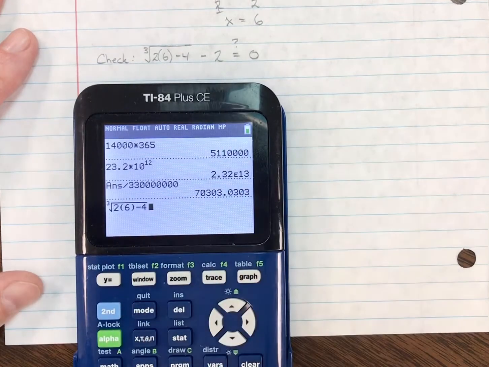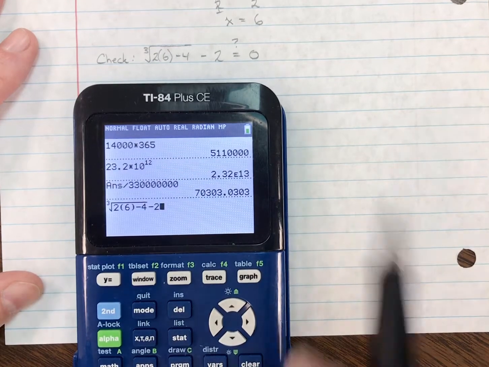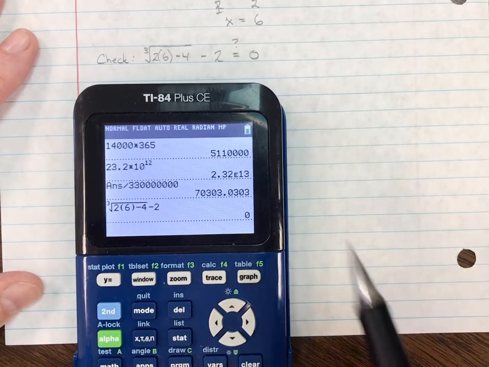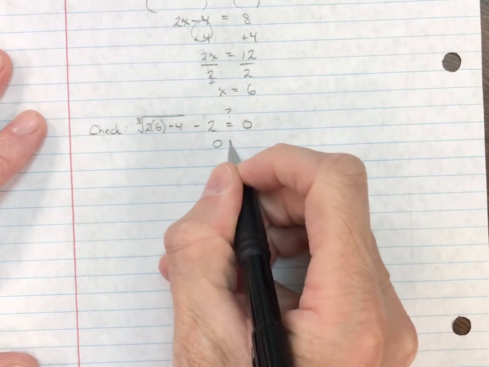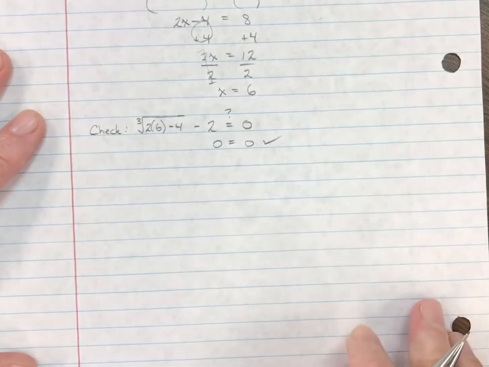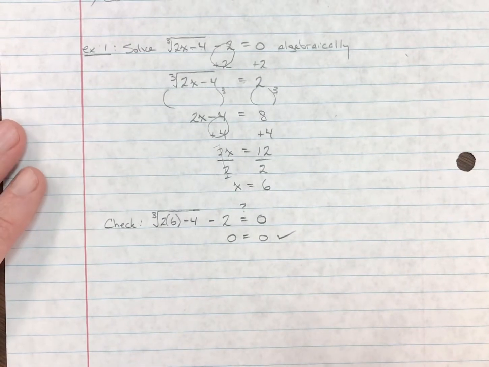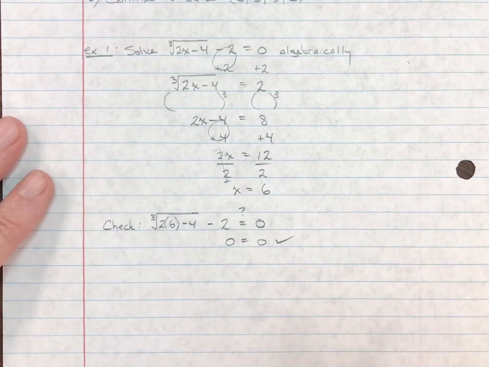I'll come out of that by using my arrow key, and then I subtract 2. And do I get 0? And the answer is yes. I get 0. So on the left side I have 0, on the right side I have 0. I feel good about my answer because it worked in the original equation.